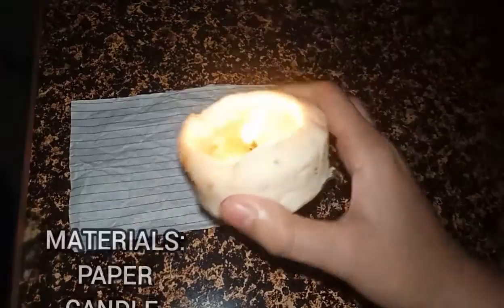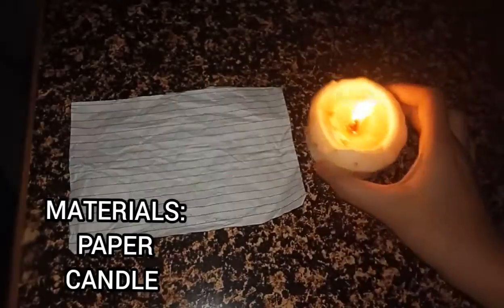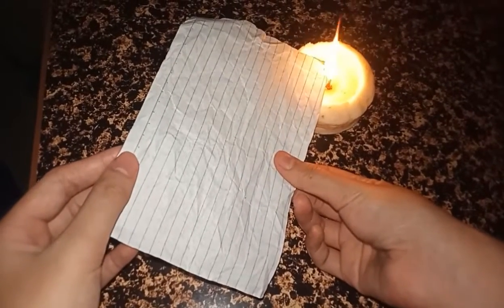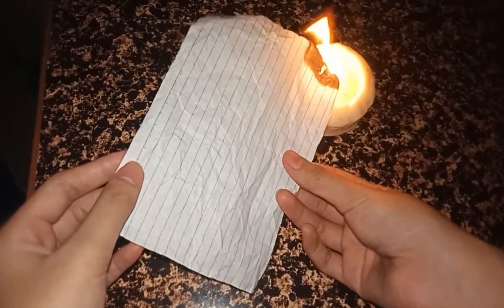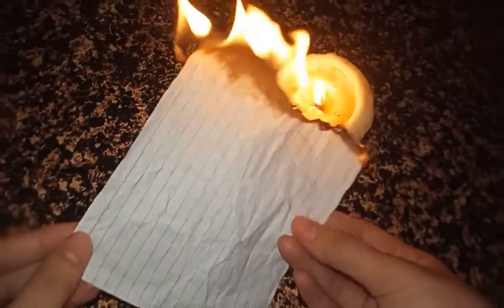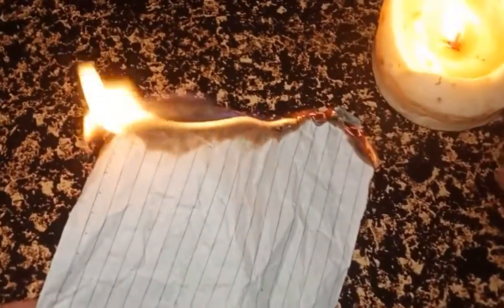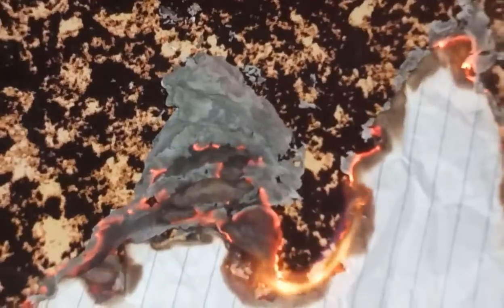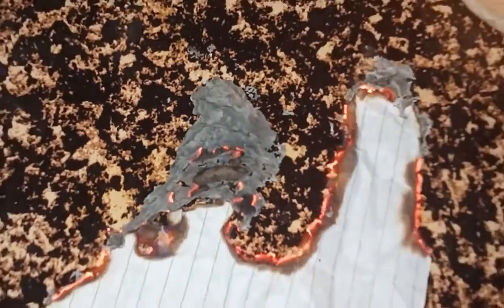Let's watch it. I have my materials here, a candle with a fire on it and a piece of paper. Instead of cutting this, I will burn this paper. As you can see, the paper is slowly changing its form. What you're seeing right now is what we call a chemical change, since the paper is starting to create new substances, and those two substances are what we call ash and smoke.